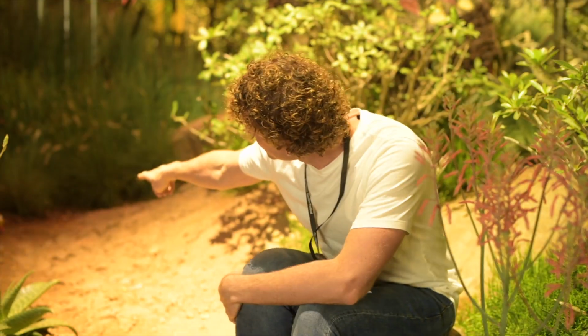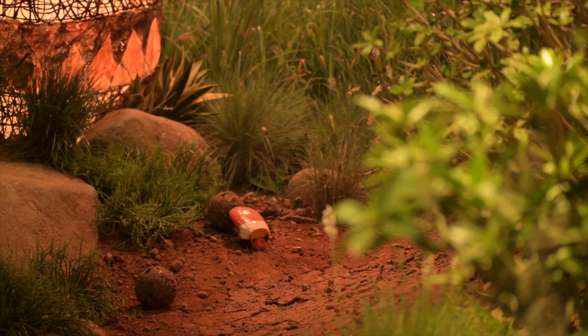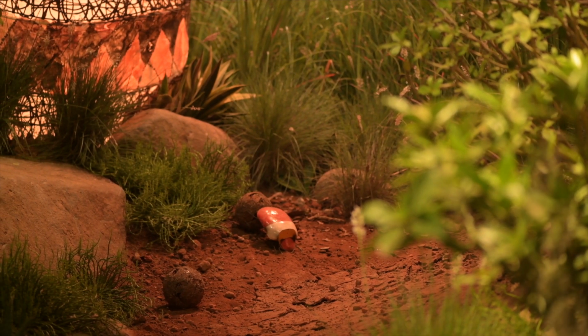Now in the garden you also see some interesting facts. We've got cracked mud, which represents the dry part of Africa, and then in the cracked mud you'll see the scarab. Well, it's actually a dung beetle. Now in Africa, the dung beetle is vital to the ecology.